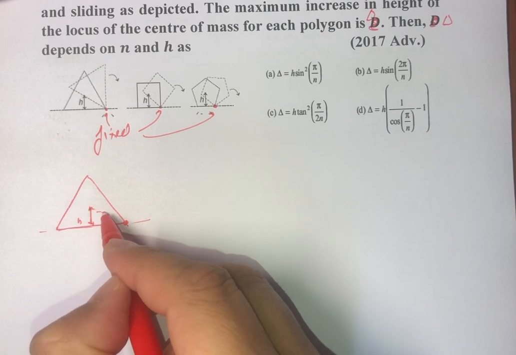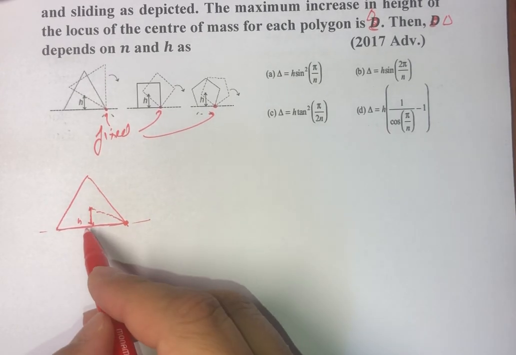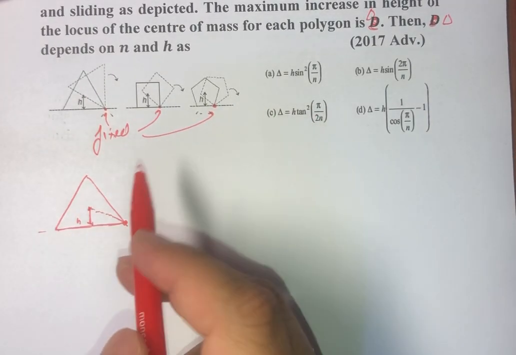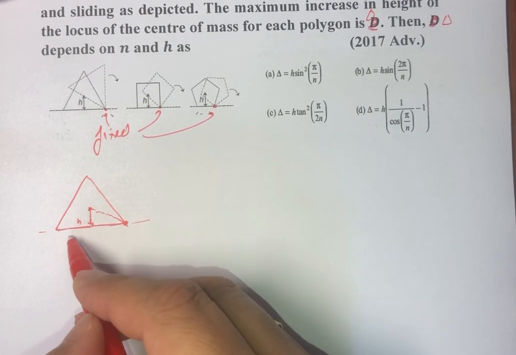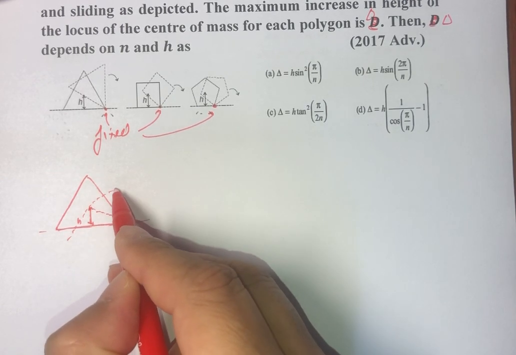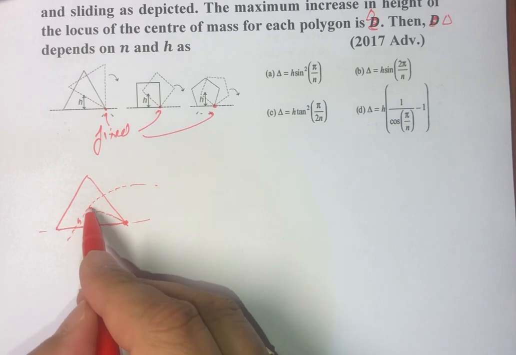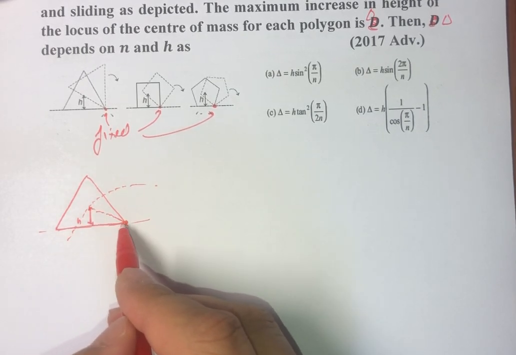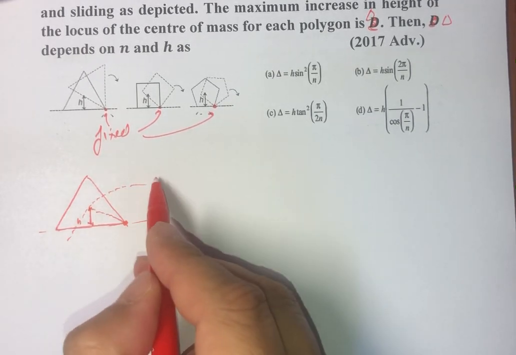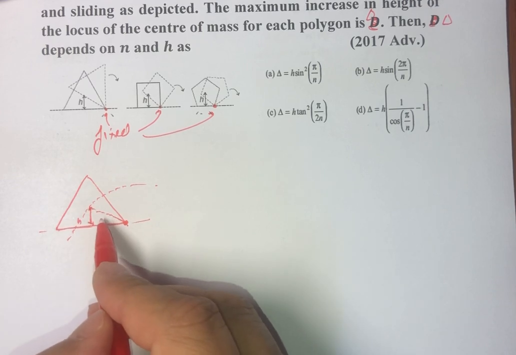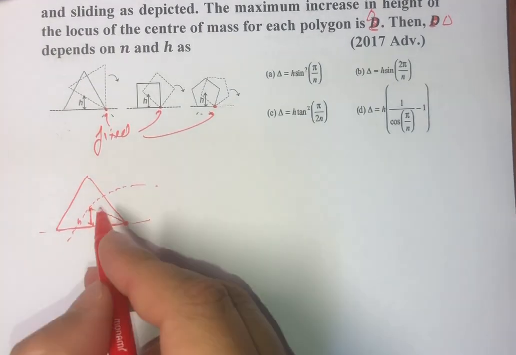If we join this line, then this triangle is going to rotate about this point, along this radius, the circle formed by this line.